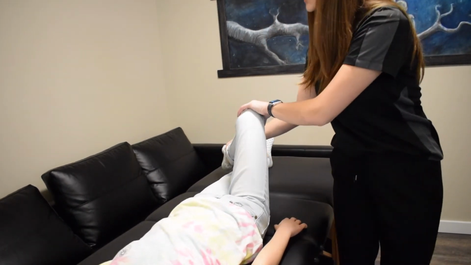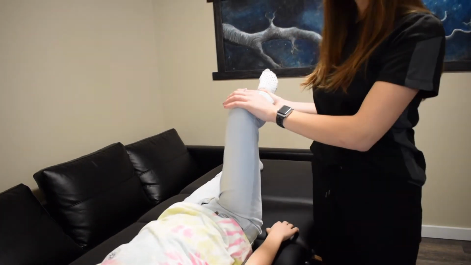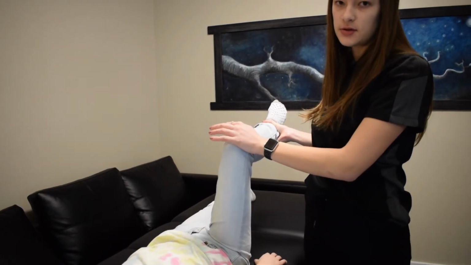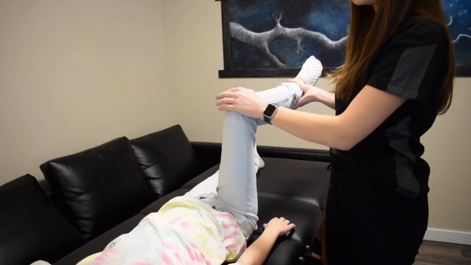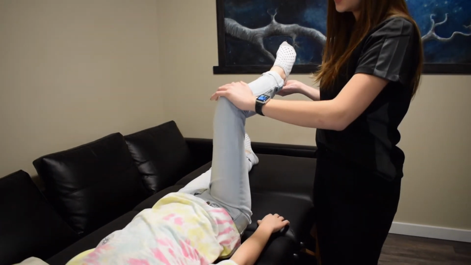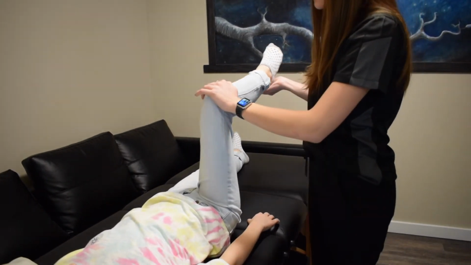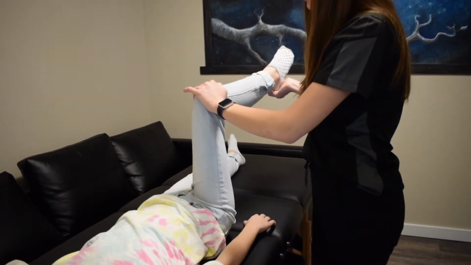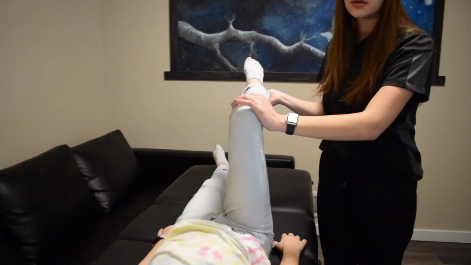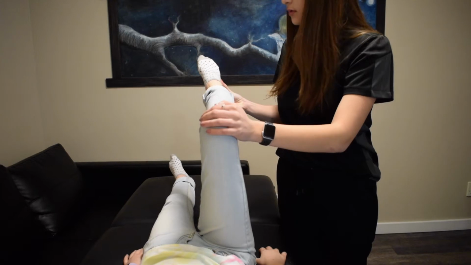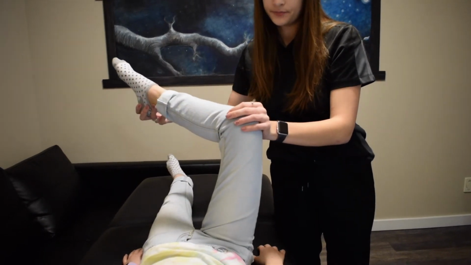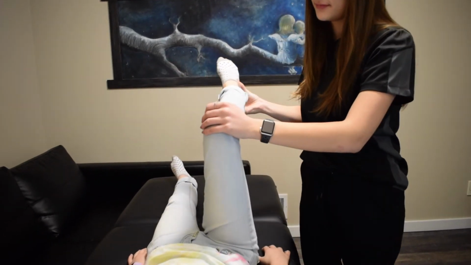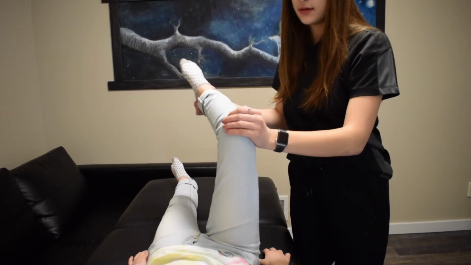Awesome. And then the next one we'll do is internal rotation. So this one can get confusing. So when the foot goes out, that means the hip is internally rotating. And make sure your hand is on the knee and that you're also supporting the foot. So internal rotation. And then external rotation, the foot is going in. And again, holding the knee and holding the foot. There we go.